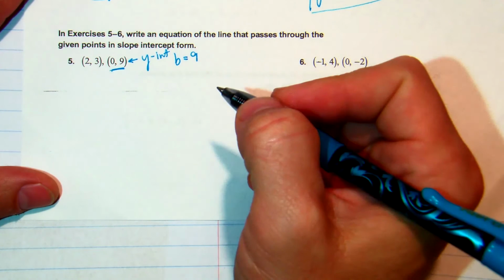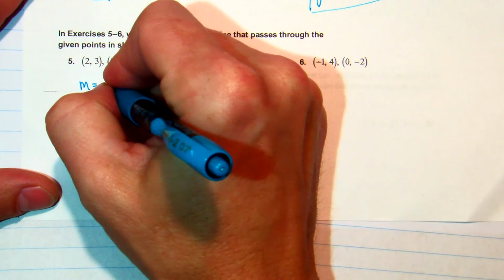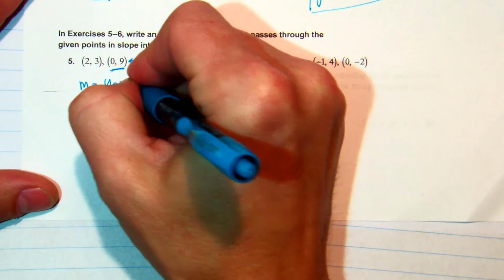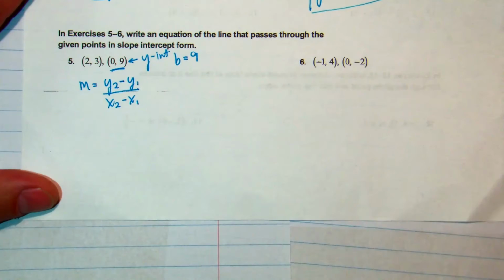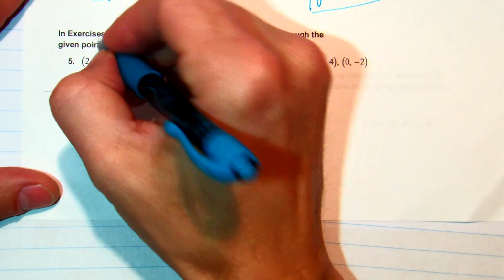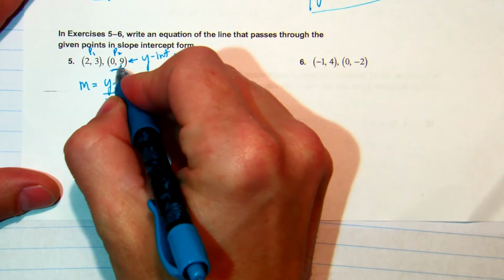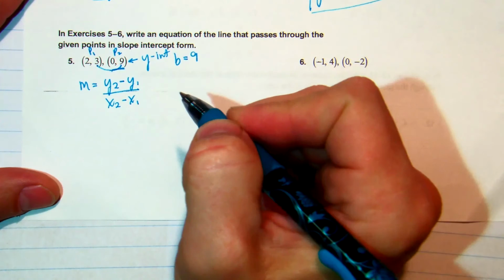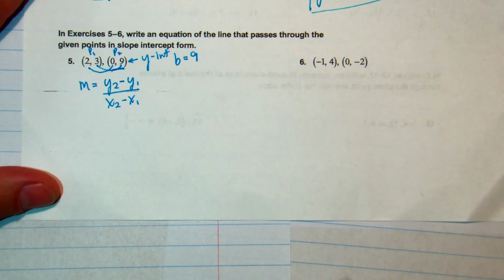We don't have a graph to count from one point to the other. So we're going to have to use m is equal to y2 minus y1 all over x2 minus x1. With that being said, this we'll use as our point 2. This we'll use as point 1. And so we'll take our y's and subtract those, and then we'll have our x's and subtract those, y's on top of x's.